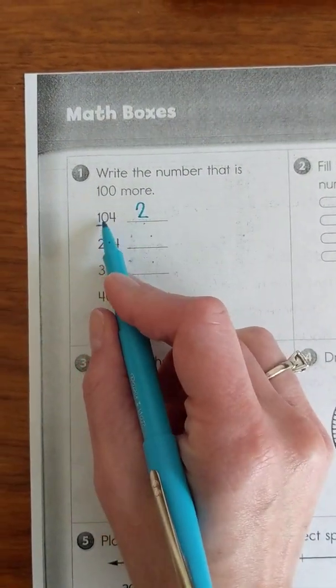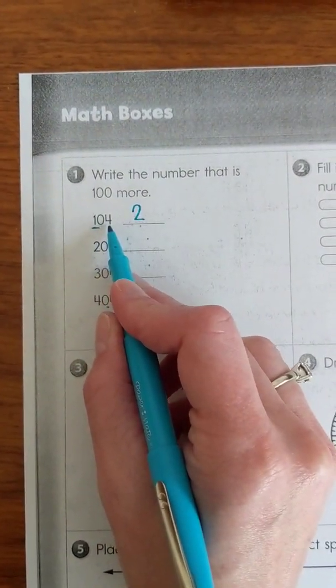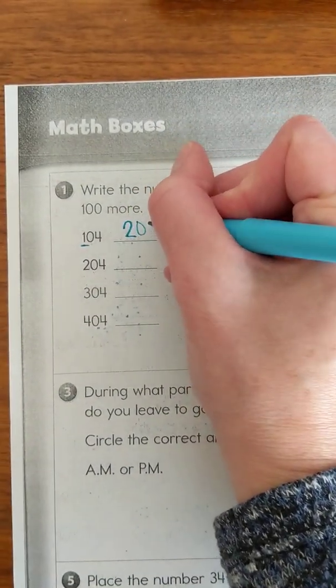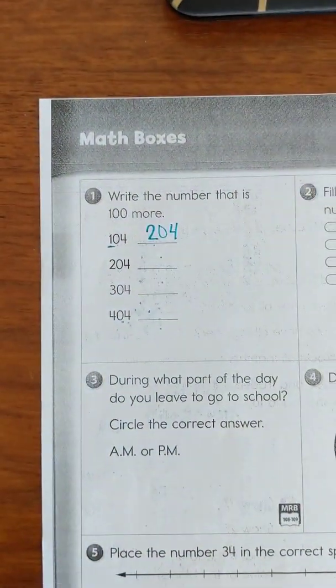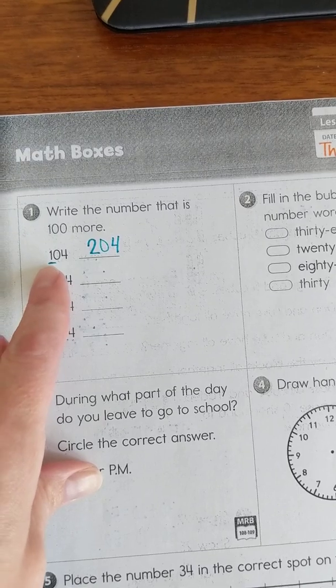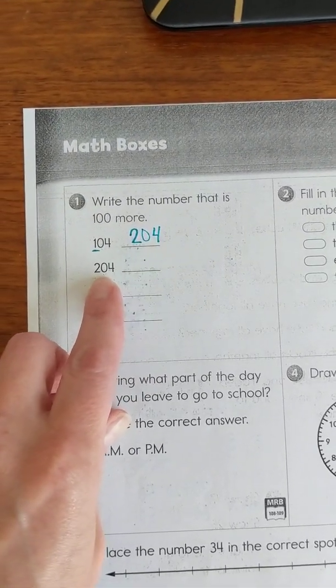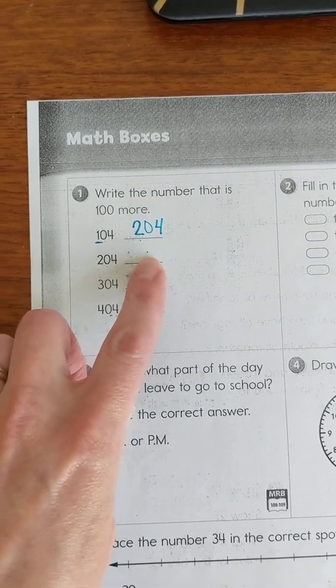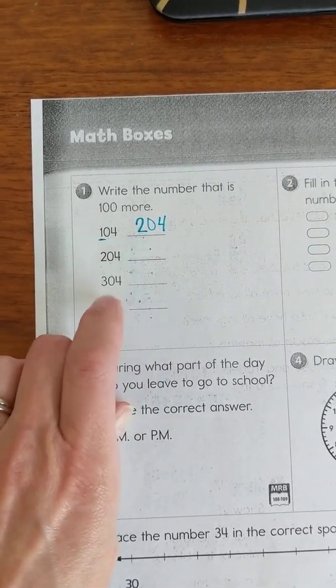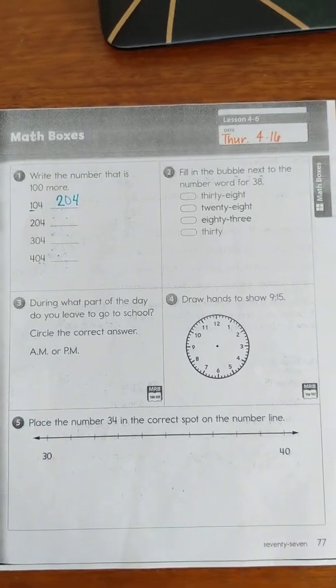Okay? And we already mentioned that our tens place and our ones place are not changing. So I'm going to keep 04. Okay? So 100 more than 104 is 204. Well, now I have 204. So I need to add 100 more to that, and then to that, and then to that. I think you're going to see a pattern as you go along in those.